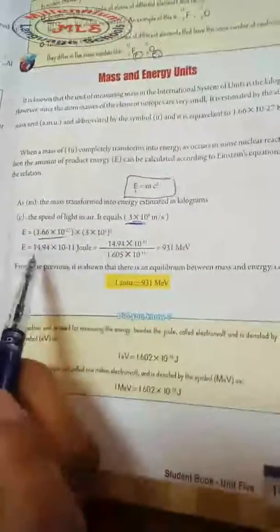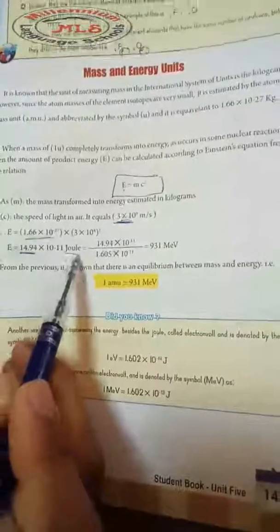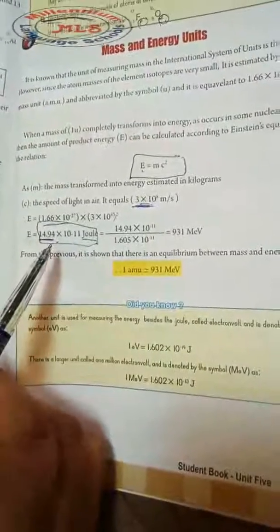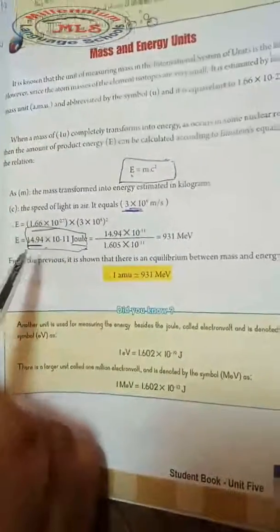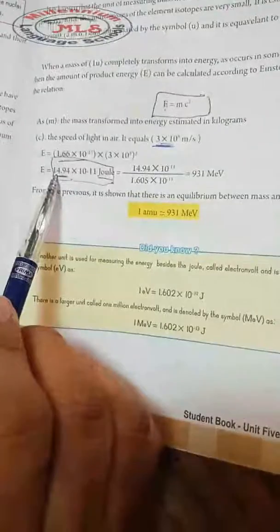So we will get 14.9 times 10 power minus 11 joules. This is the amount of energy resulting from the conversion of one AMU into energy, and it is very important.